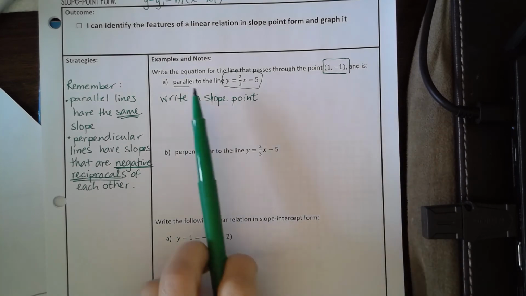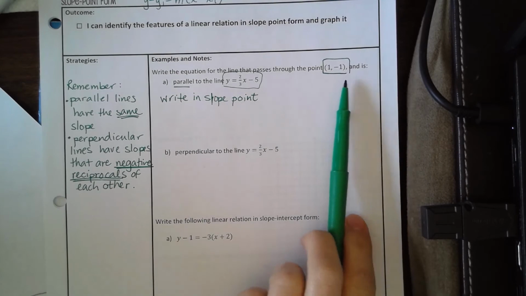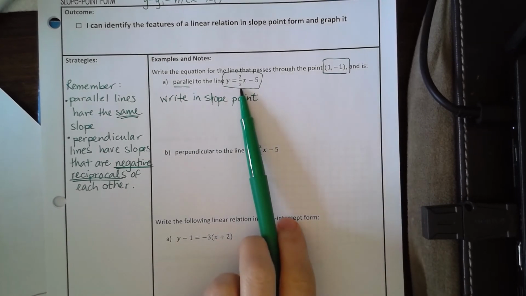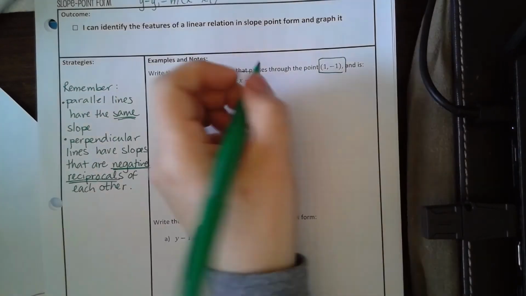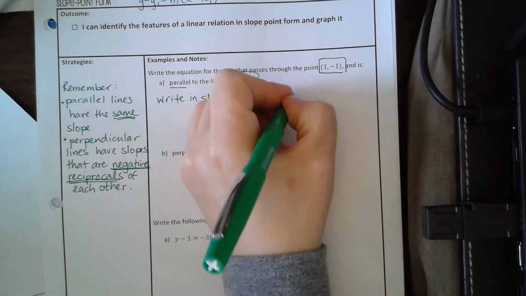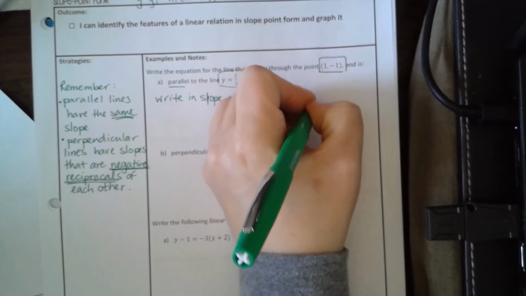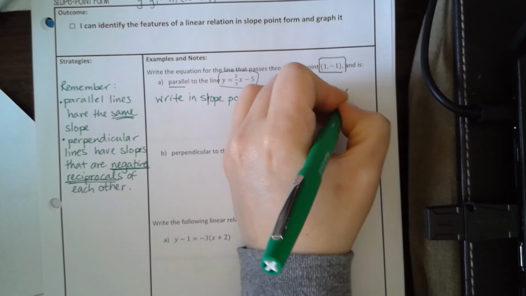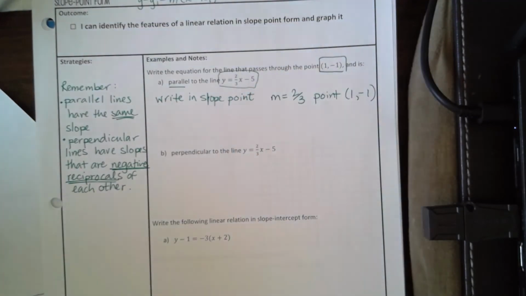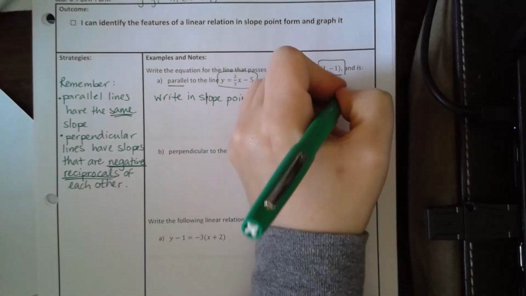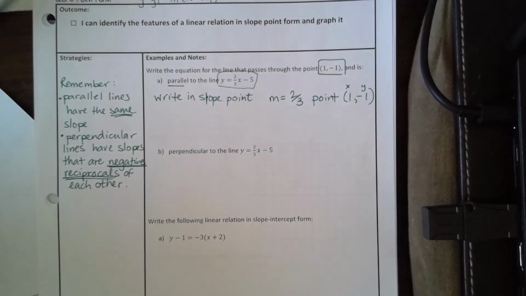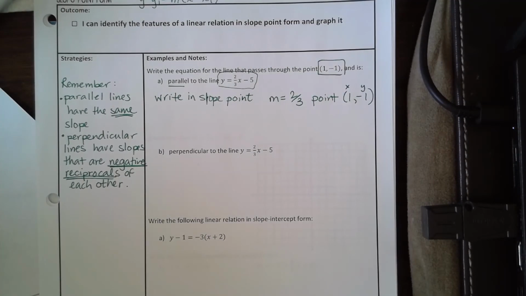But in part A, we know that our new line is going to be parallel to this line, so it's going to have exactly the same slope, right? The slope will be 2/3, and the point that it's going to pass through is (1, -1). Just to remember, our ordered pairs always come in (x, y) brackets.